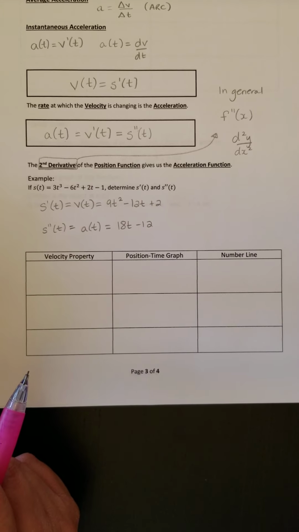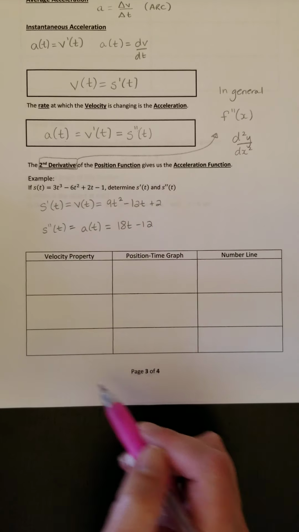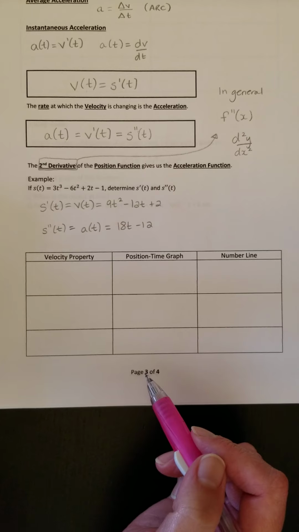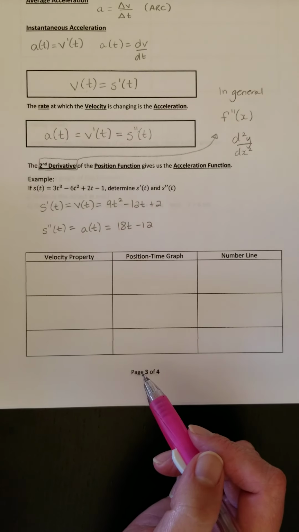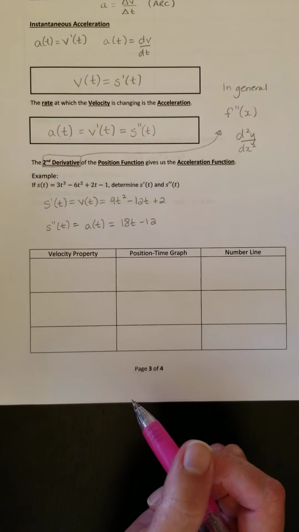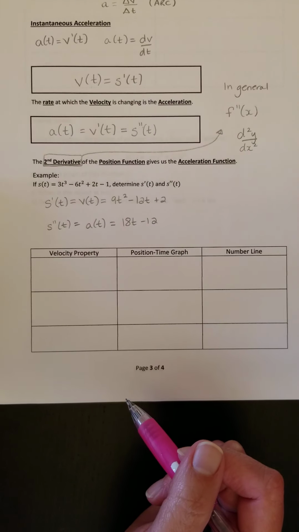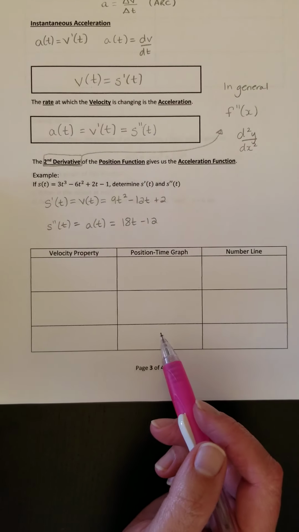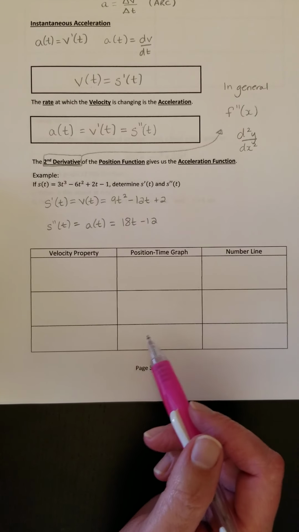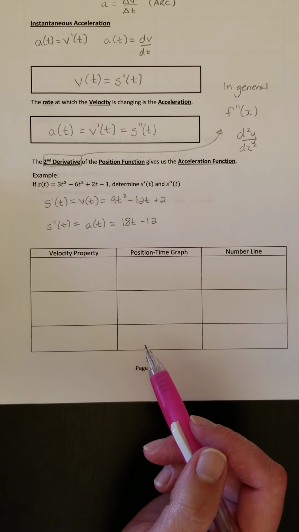Okay, I'm going to take a little look through this chart and think about what the velocity does and what the acceleration does in terms of where this is moving.